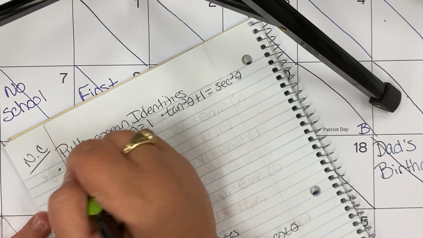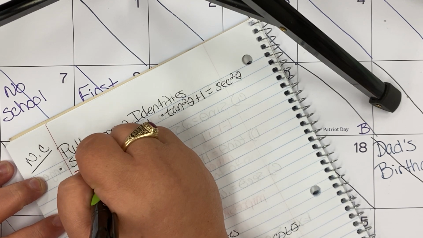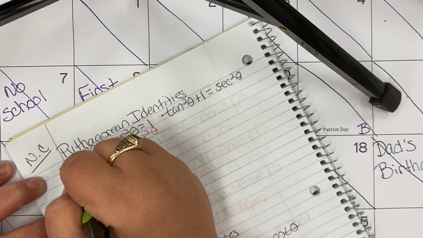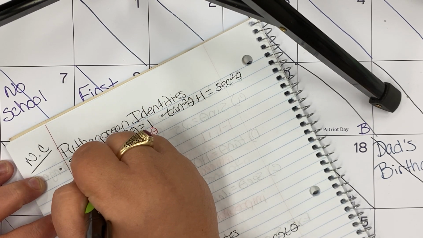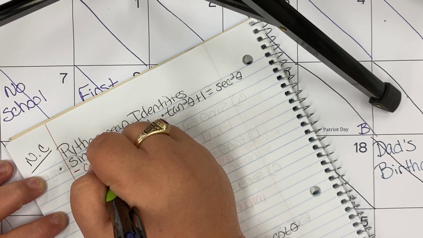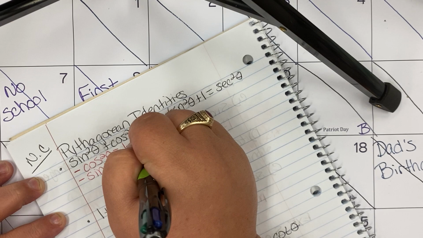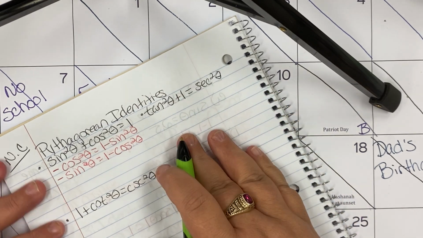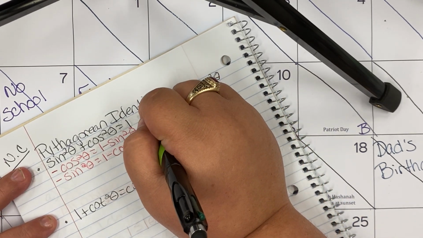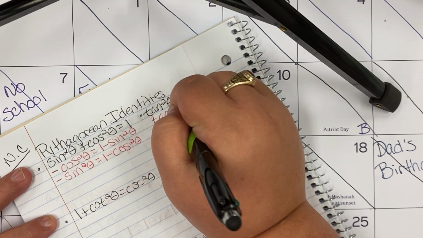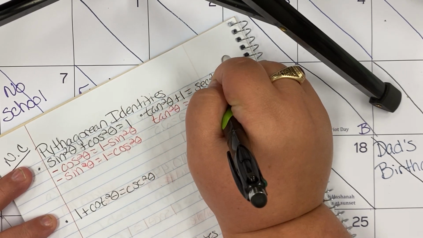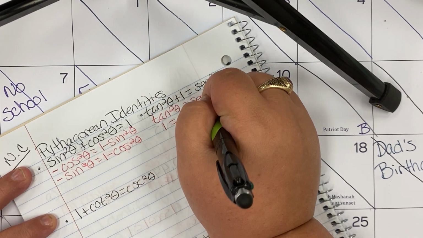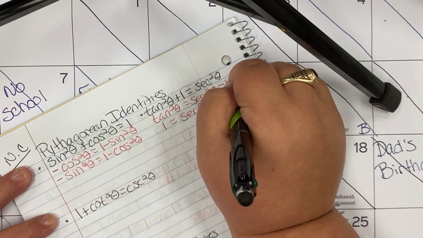So you can also see this written as cosine squared theta equals 1 minus sine squared theta, or sine squared theta equals 1 minus cosine squared theta. For tangent, you can see tangent squared theta equals secant squared theta minus 1, or 1 equals secant squared theta minus tangent squared theta.